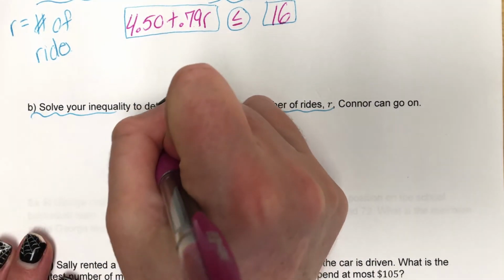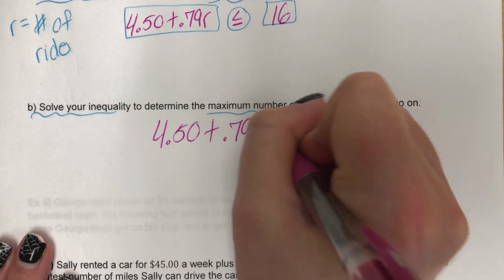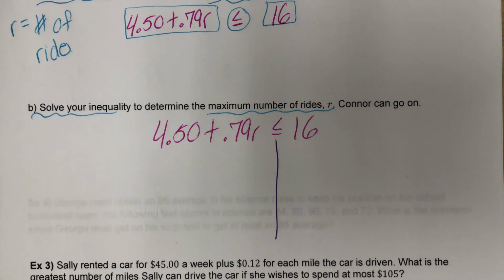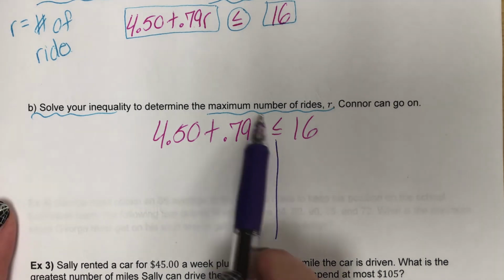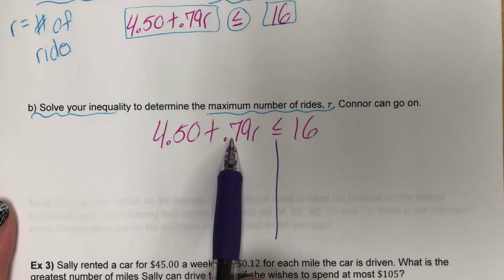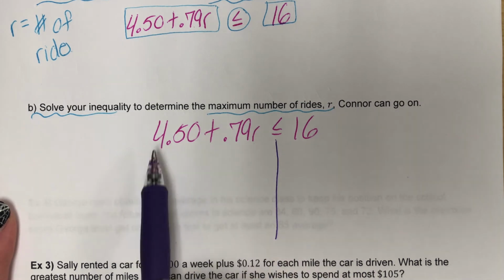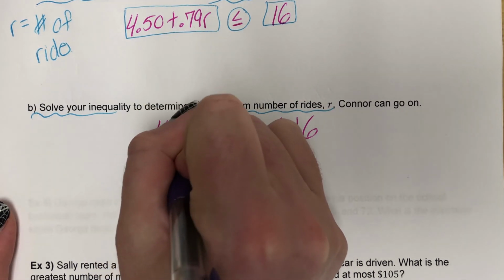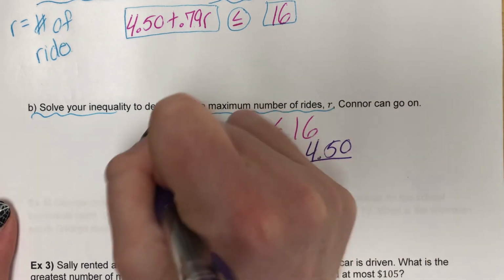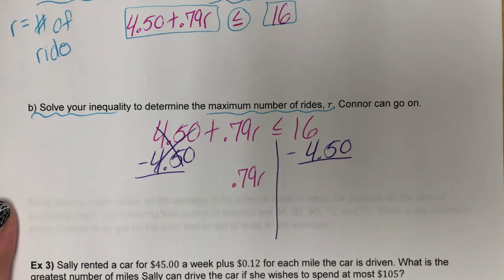So the first thing I want to do is rewrite my inequality, which is 4.50 plus 0.79R less than or equal to 16. And then just like we always do, we drop our train track here and then we solve on through. R is on the left-hand side, so I'm going to get rid of 4.50 first because that 0.79 is hanging out with R. They're besties right now. It's going to be hard to separate them. The opposite of a positive is a negative, so I'm going to use that inverse operation to move the 4.50 over. This cancels. All I have left is 0.79R.